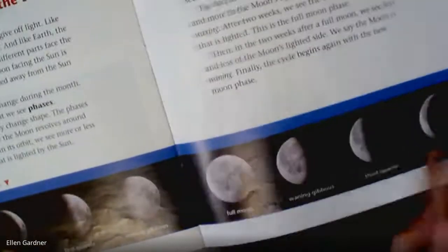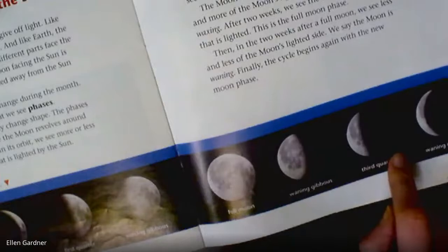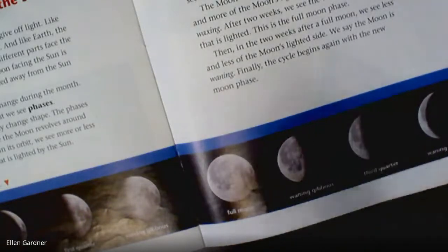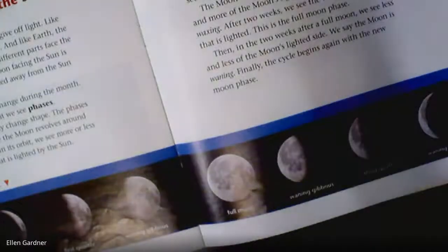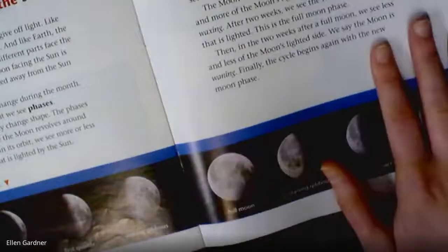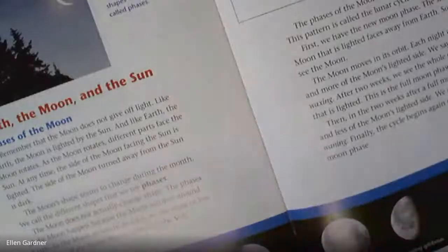So one of the main ways to note whether it's a waxing or waning crescent is to pay attention throughout several nights to see if it's getting more light or if it's losing light. Okay, so those are the phases of the moon. And let's take a look at this cool moon book now.